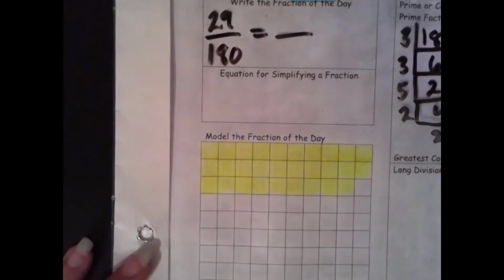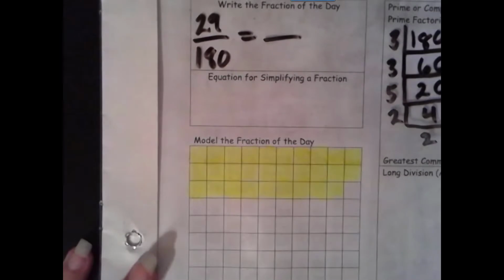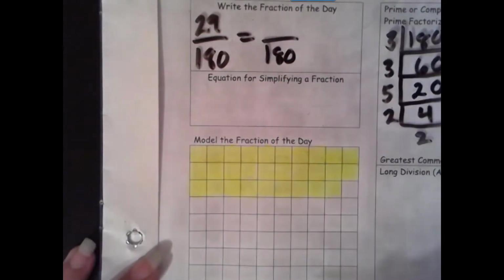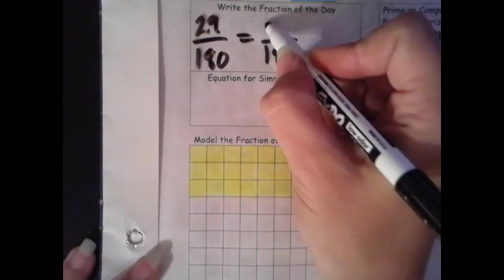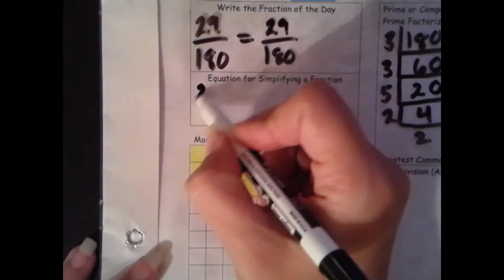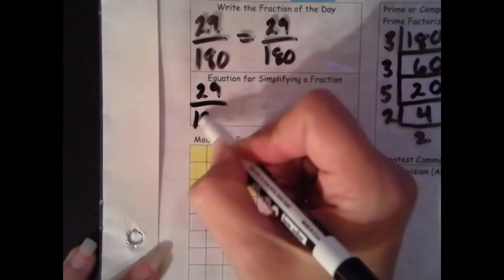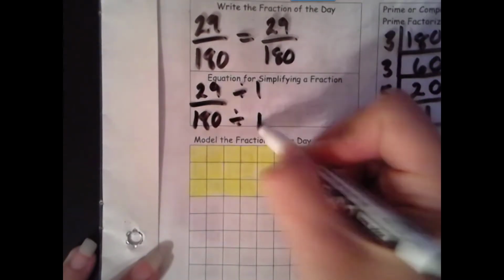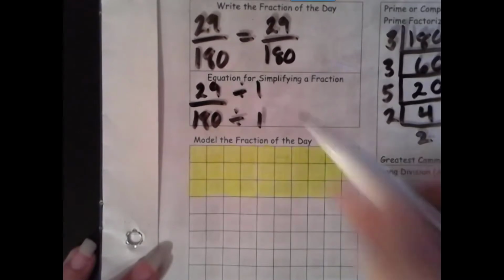So let's make our groups of 1. Done. So how many total groups of 1 do we have? 180. How many are shaded in? 29. We still want to always check with our algorithm. We're dividing both by 1.